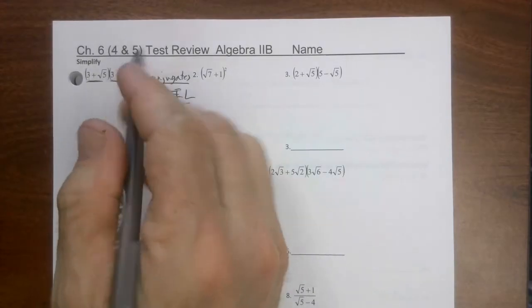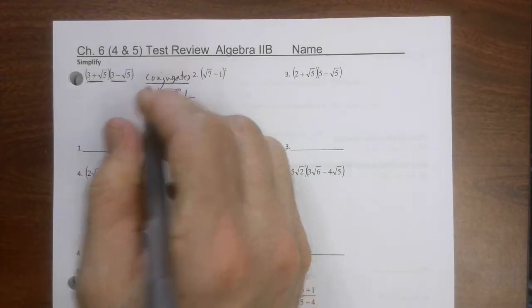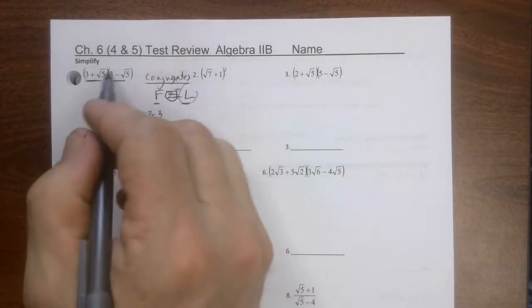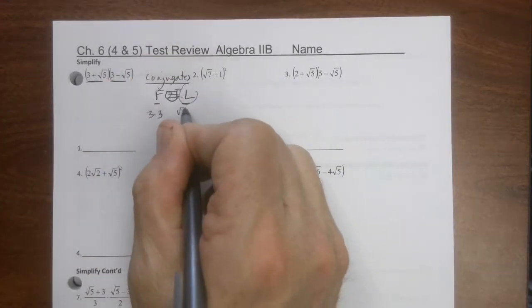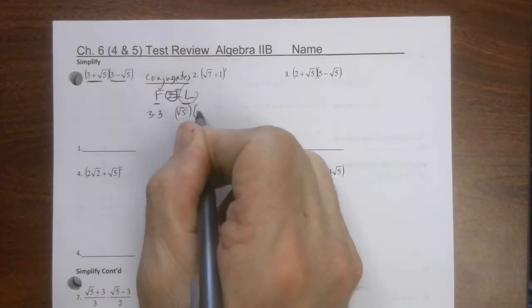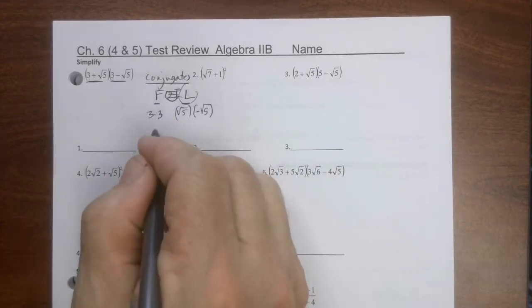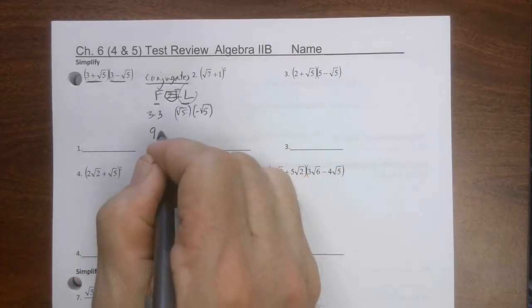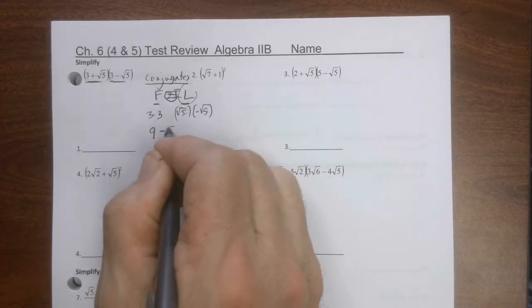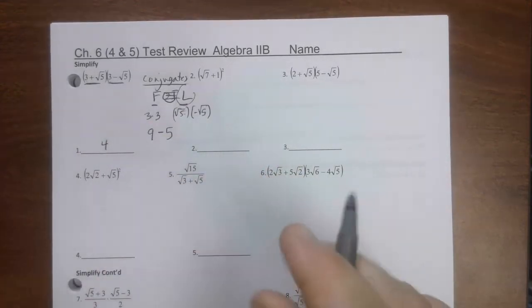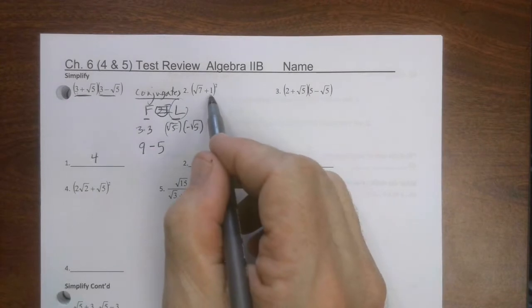So, if I go 3 times 3, that's my F. That's my last, square root of 5 times negative square root of 5. So we've got to be careful here. This is 9. A positive times a negative is minus, and then the roots fly off. So that'd be 4. This one, what do we have to be careful of?